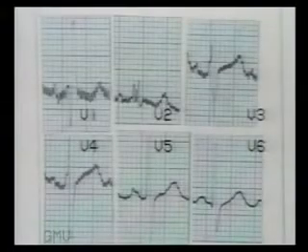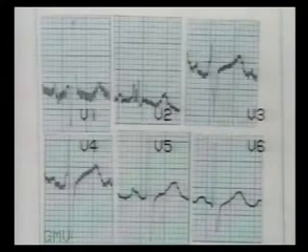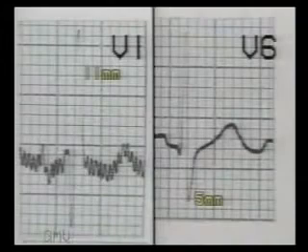In this ECG, V1 shows a tall R wave, taller than S wave. So immediately think of right ventricular hypertrophy. There is a corresponding deep S wave in V6. So the normal QRS pattern in the chest leads has altered. Now measure RV1. It is 11 millimeters.